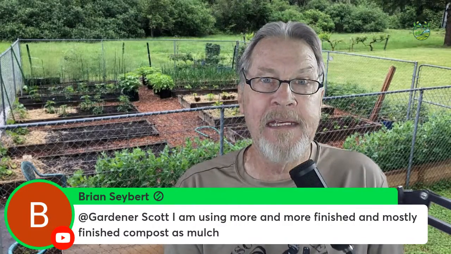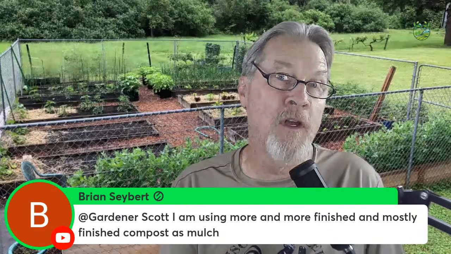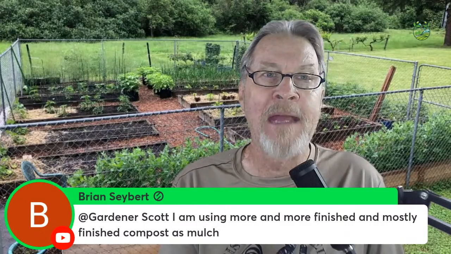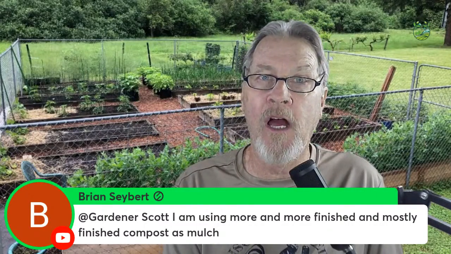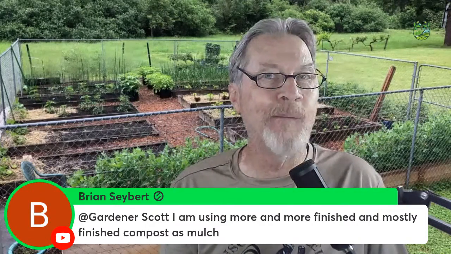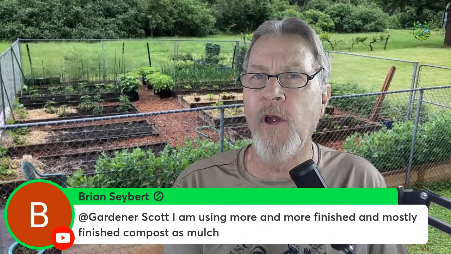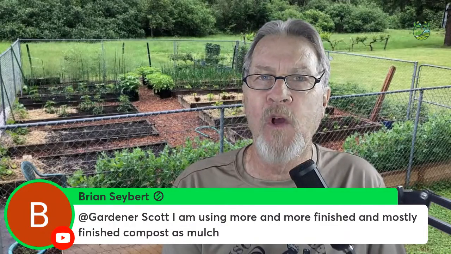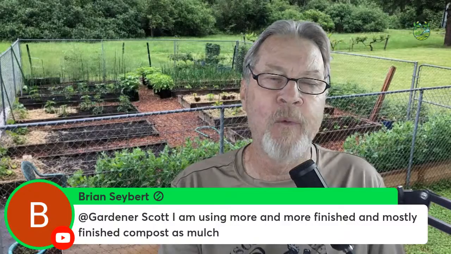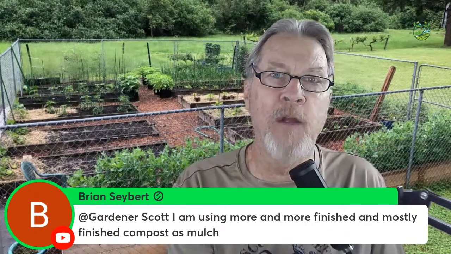I'm going to be taking some of my rough compost, the compost that isn't fully decomposed yet, and put it on the surface of my beds as a mulch. If I let it break down more and the particles are finer and more decomposed, and at the end of the season I mix it into the soil, well, now it's an amendment.